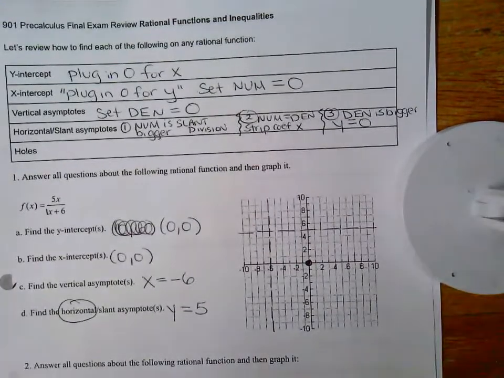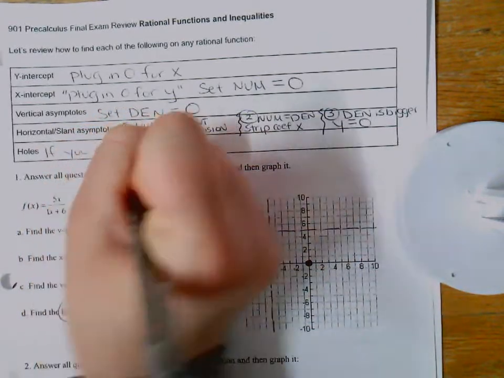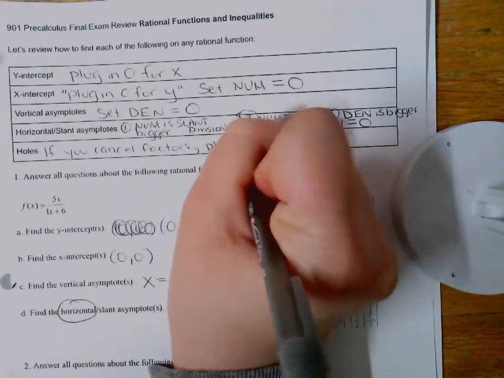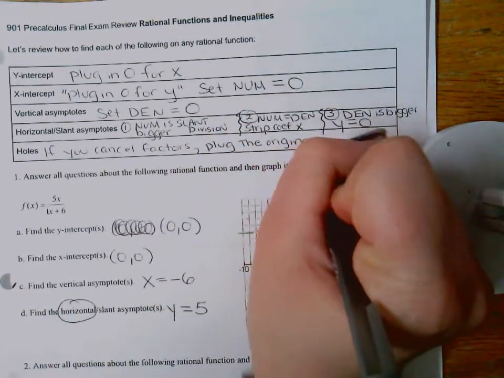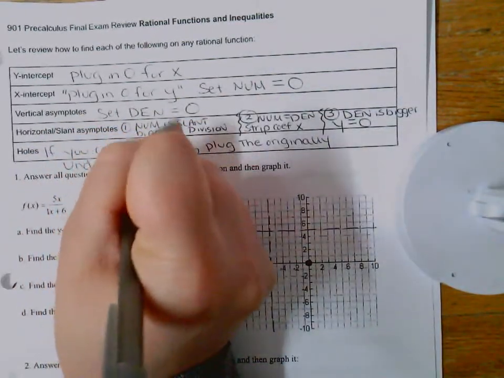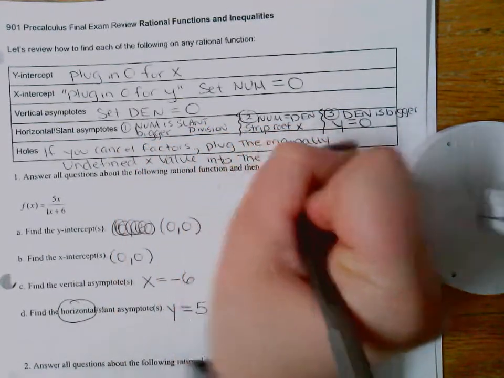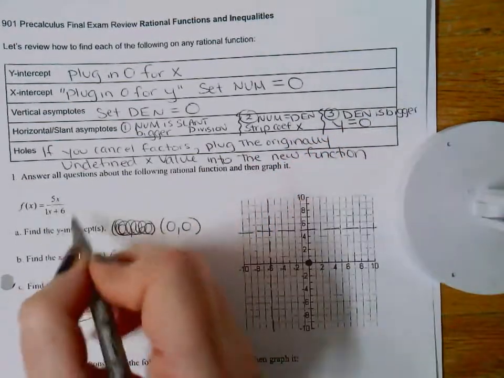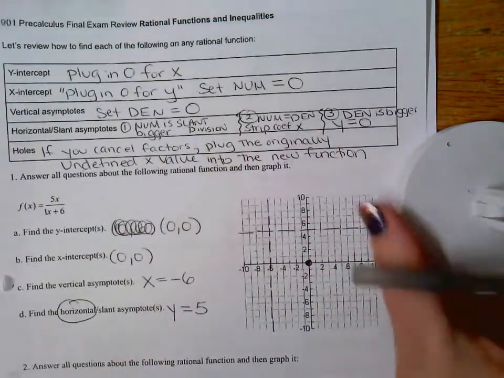To find a hole, if you cancel factors, plug the originally undefined x value into the new function. So we didn't cancel anything in number 1, so there's no hole. I'll show you what that means when we get to another example.